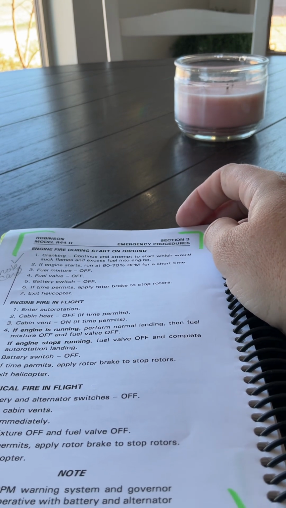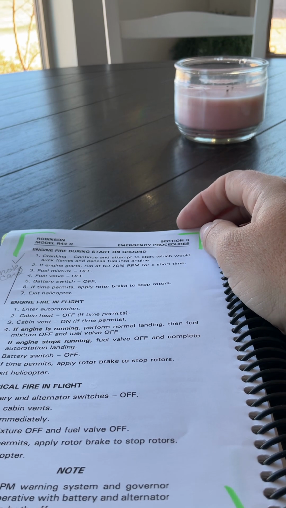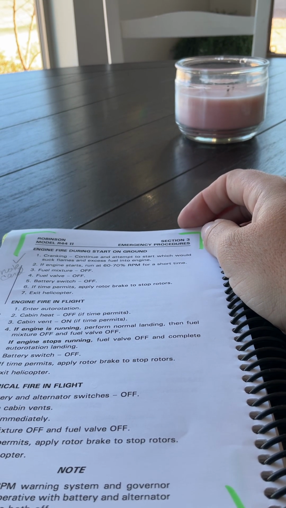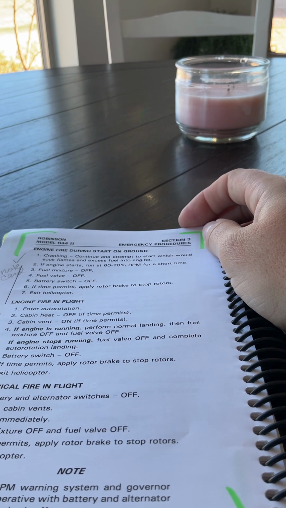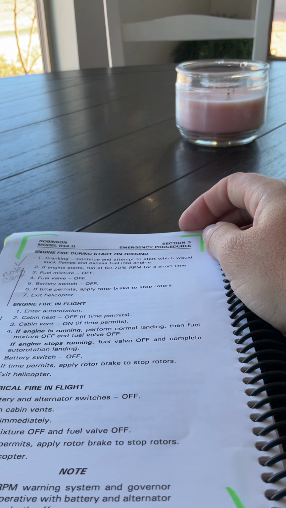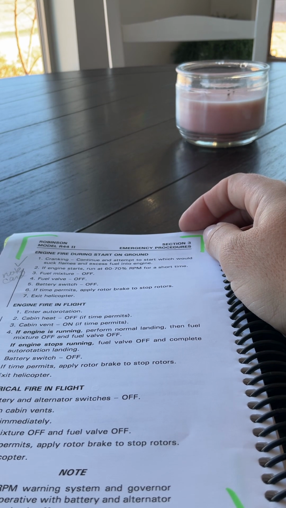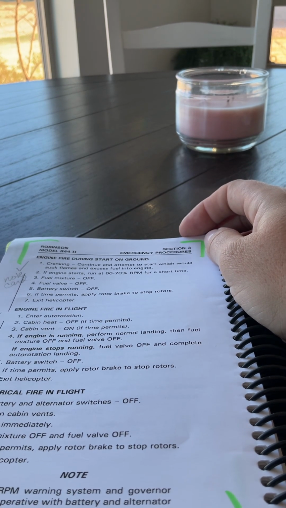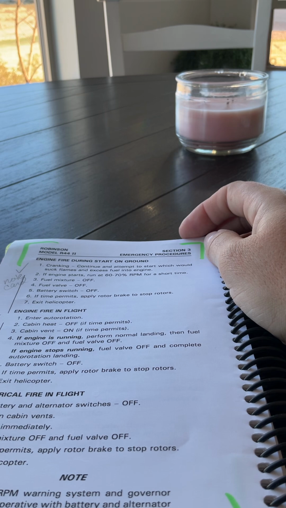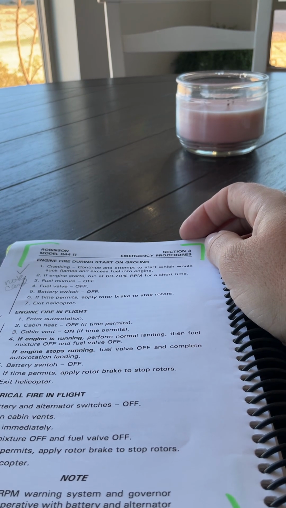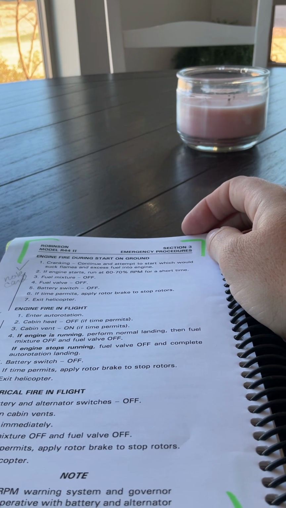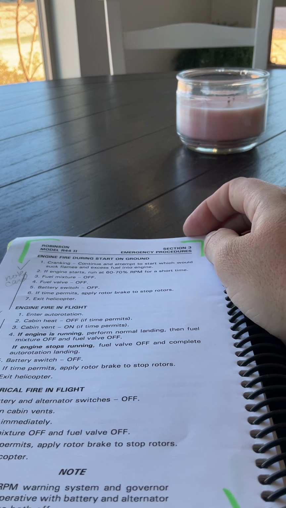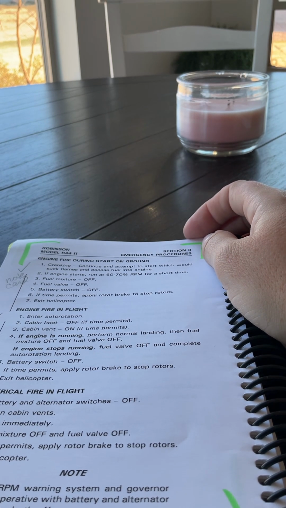Engine fire in flight. One, enter autorotation. Two, cabin heat off if time permits. Three, cabin vent on if time permits. Four, if engine is running, perform normal landing, then fuel mixture off and fuel valve off. If engine stops running, fuel valve off and complete autorotation landing. Five, battery switch off. Six, if time permits, apply rotor brake to stop rotors. Seven, exit helicopter.